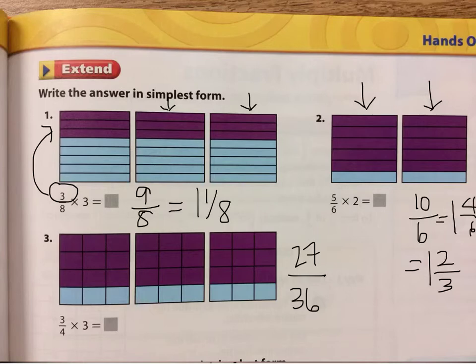But would that give us our answer? What do we need as our answer? We have to find 36 subtracted by 27, which would give us 9. 9 over 36, not 36, but 9 fourths, right? Because everything's in fourths. So if we have 9 fourths, that would be equal to? Very good, 2 and 1/4.